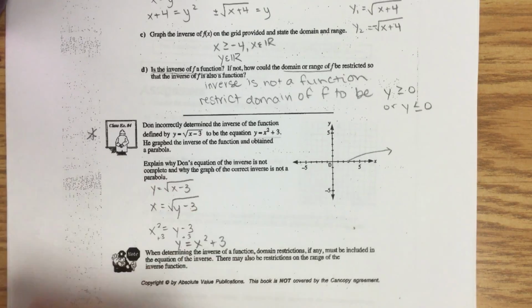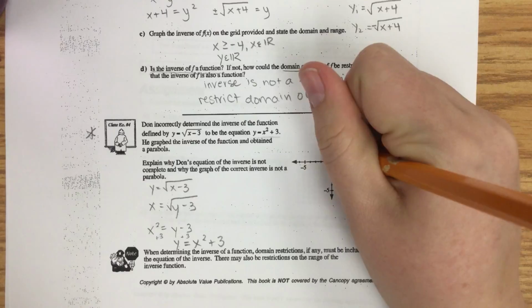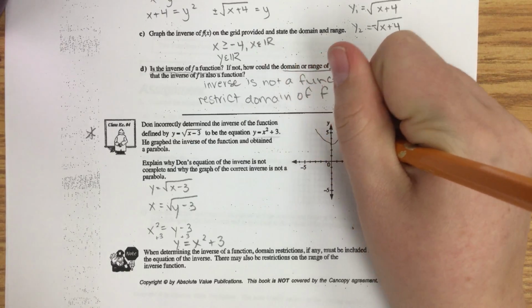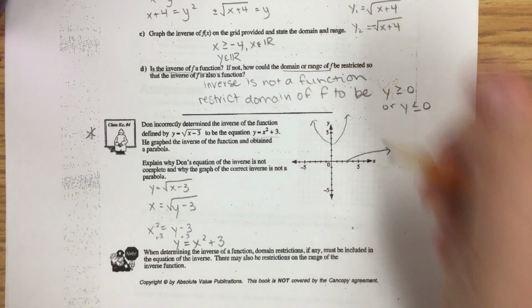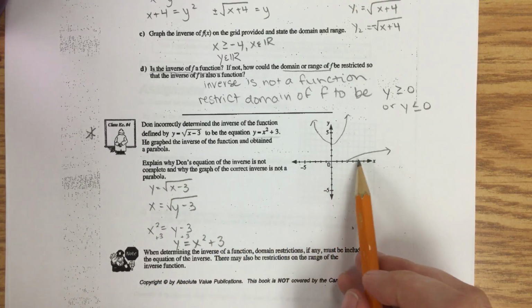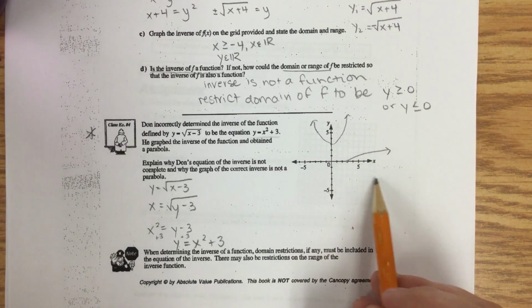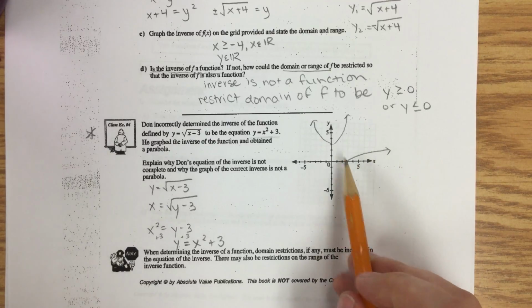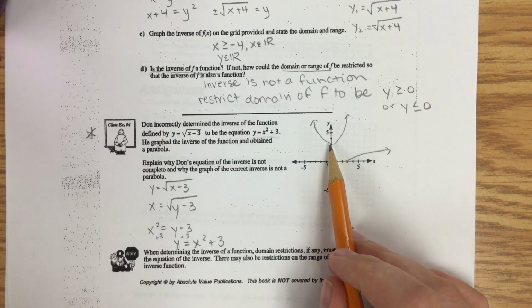So what would have happened was he would have graphed this in his calculator, and he would have got something like that. Okay, this is not correct. So the equation is complete, however it's missing an extra statement there, and why the correct inverse would not be a parabola. This goes back to the last question, where if I'm going to have half of this graph, not the negative root, I just have the positive root, I should only have half of this graph.